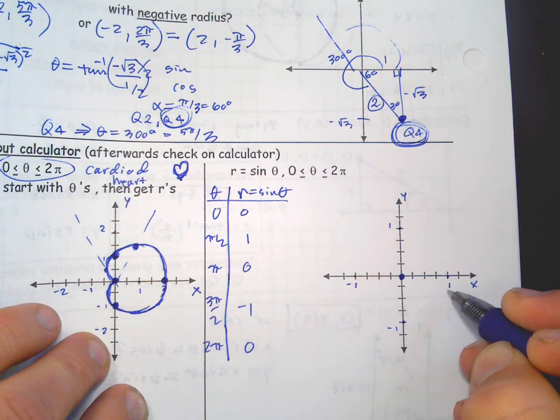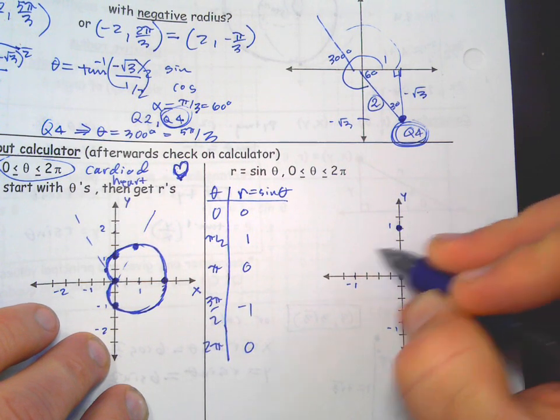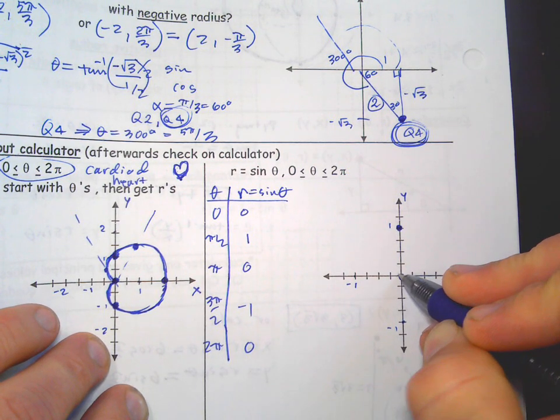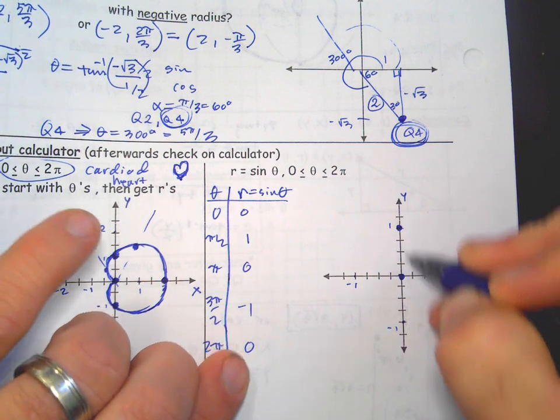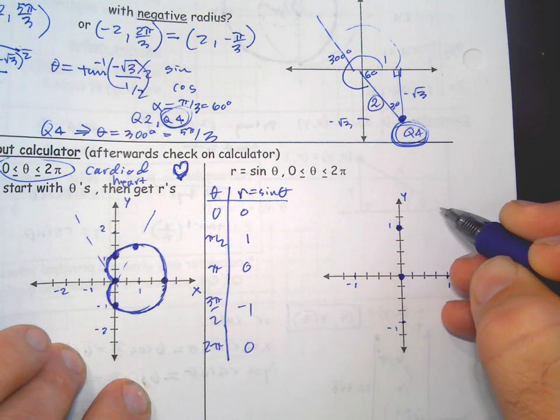Okay, and so 0, 0 is here. Pi over 2, 1 is right here. Pi is facing here, it is 0. 3 pi over 2 is down, but it has a negative radius, so it ends up here. And then 2 pi back here. So we end up getting these same 2 points a couple times.